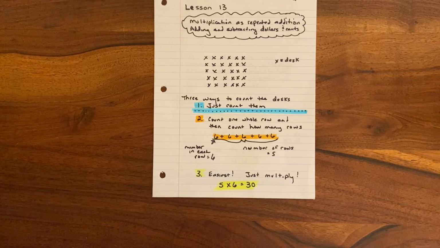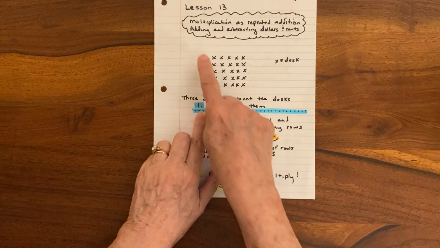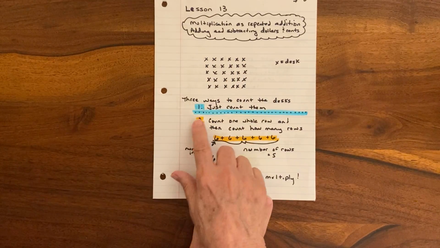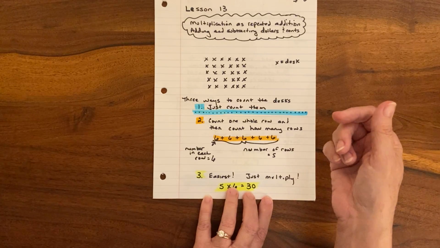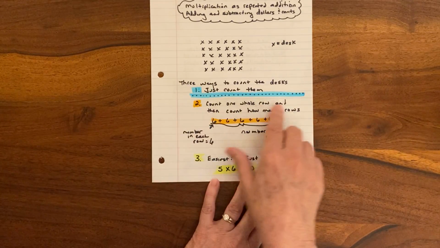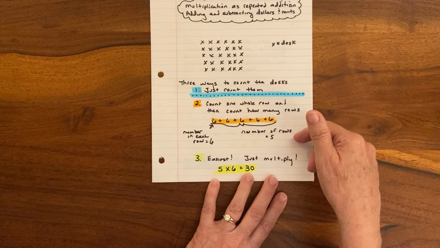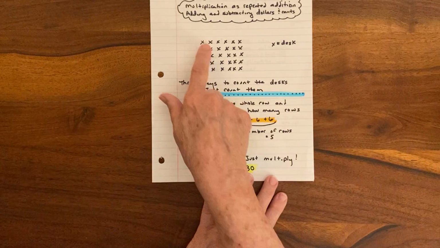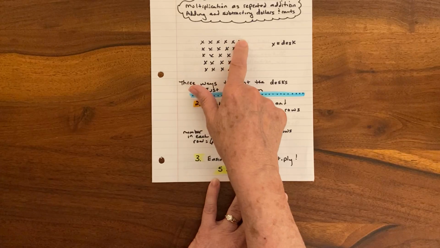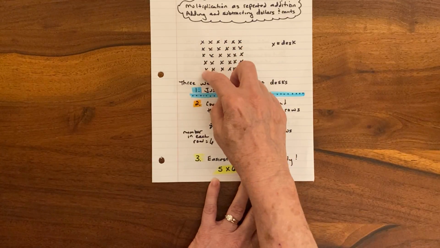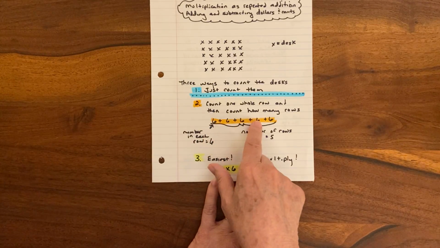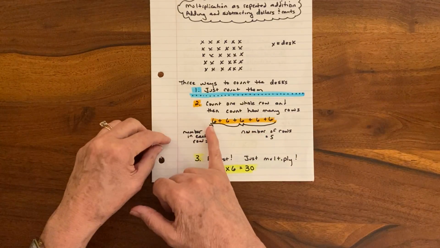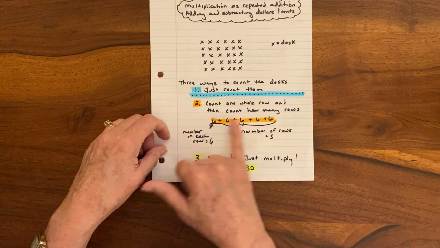So they gave you a couple different ways to count these, and I know you know this, but anyway. You can just count them. 1, 2, 3, 4, 5, all the way. That looks harder, doesn't it? We could use tally marks. That might be kind of handy. Another way is count one whole row and then count how many rows you have and then add those up. So 1, 2, 3, 4, 5, 6, and there are 1, 2, 3, 4, 5 rows. So I could do 6 plus 6 plus 6 plus 6 plus 6. So the number in each row and the number of rows, and add that amount.